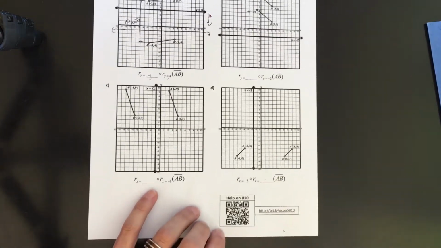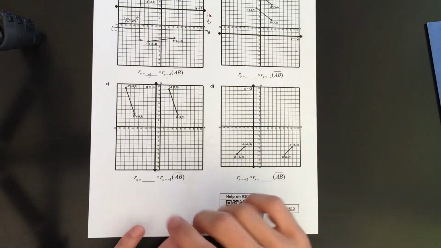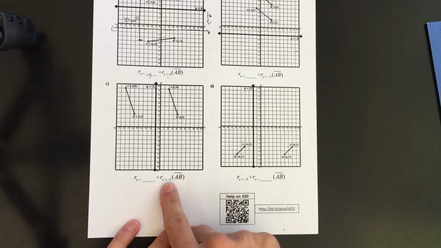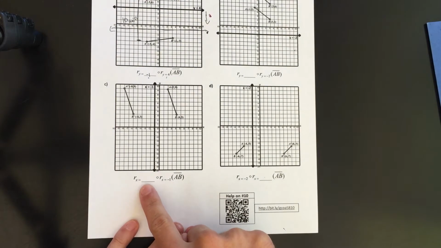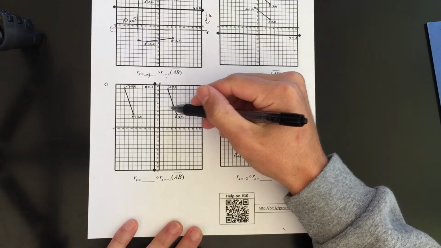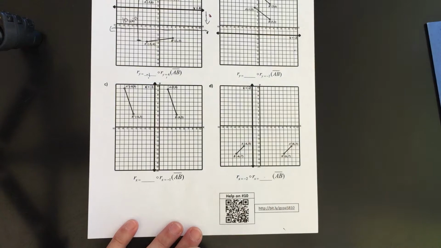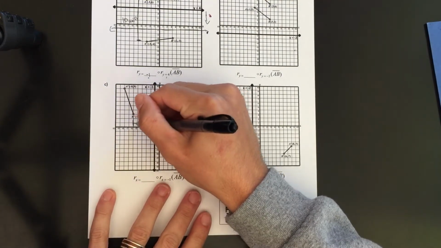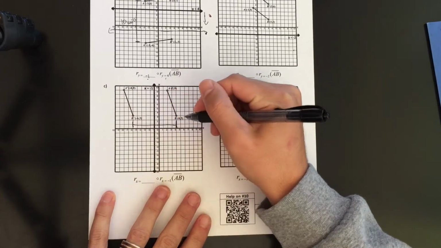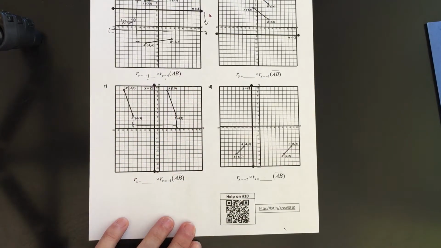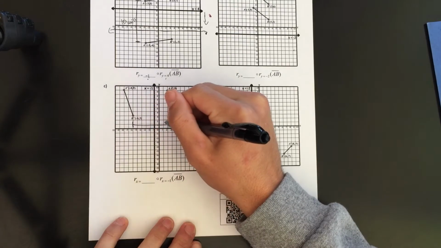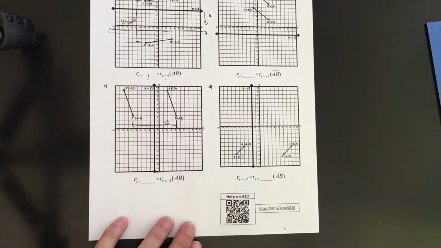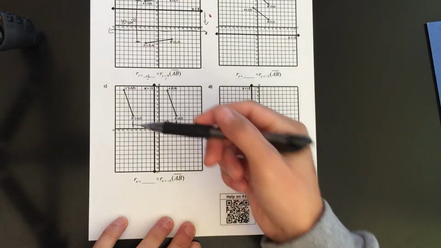Let's look at 10C. First, we reflected over the line x equals -1. Then we reflected over some mystery line that we're going to figure out. We went from segment AB to segment A prime B prime. Let's look at the resultant translation. It has a distance of 10 units, and specifically 10 units to the left. So we're moving to the left.